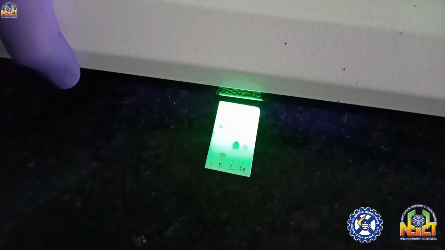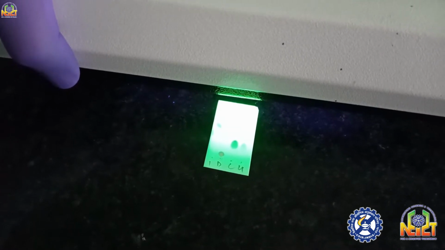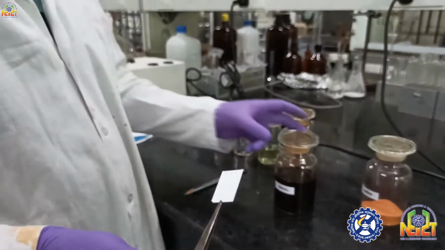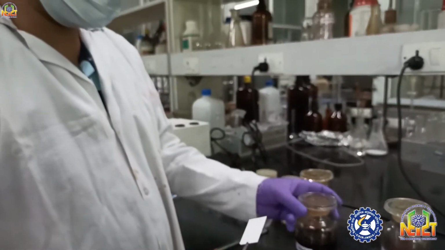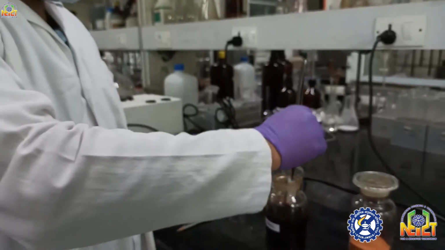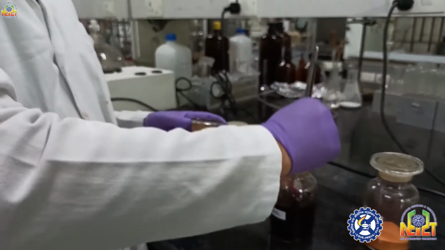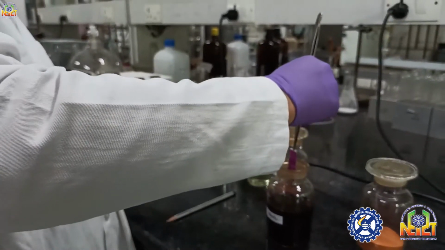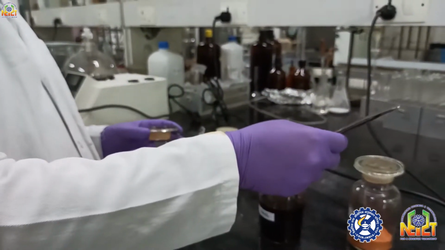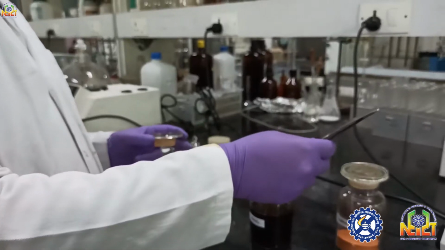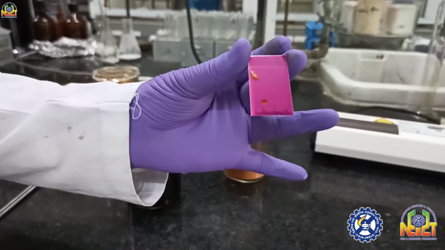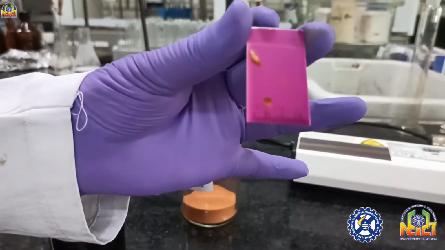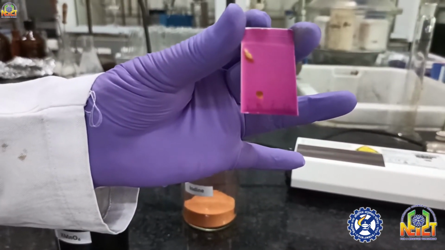I'll see in UV light. First I will see in UV light. Some spots are visible. You can see here. Now I will dip this TLC plate in one of the stains, KMnO4. In KMnO4 actually sometimes heating is not required. You can see two spots are visible spontaneously. When I am removing this TLC, two spots are visible, but the other two spots are not visible.